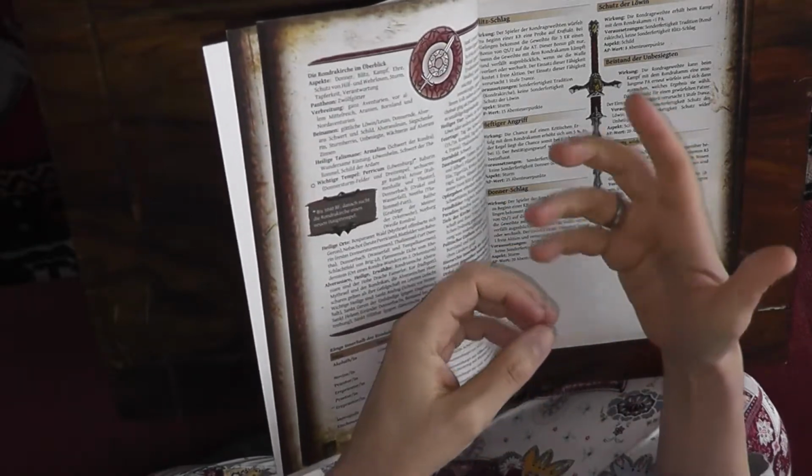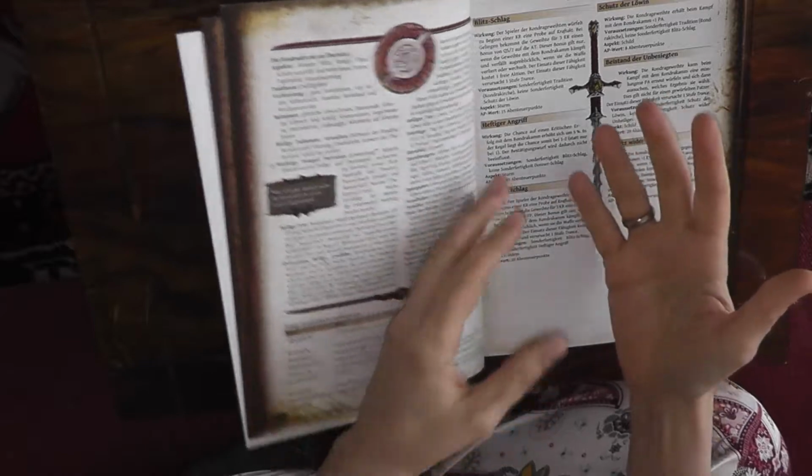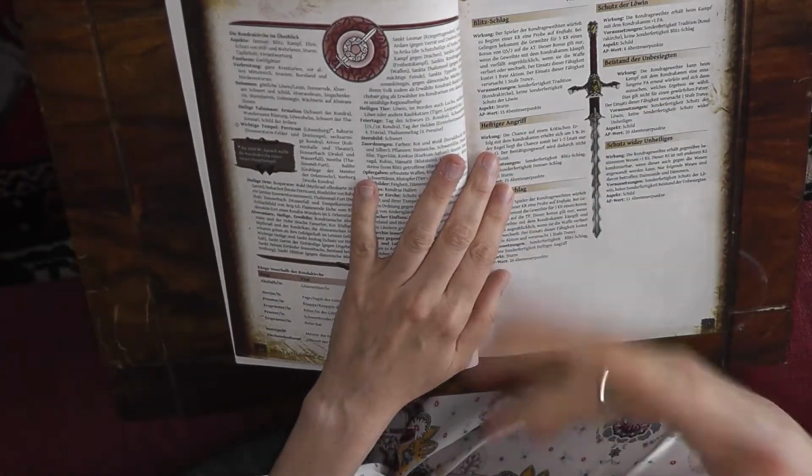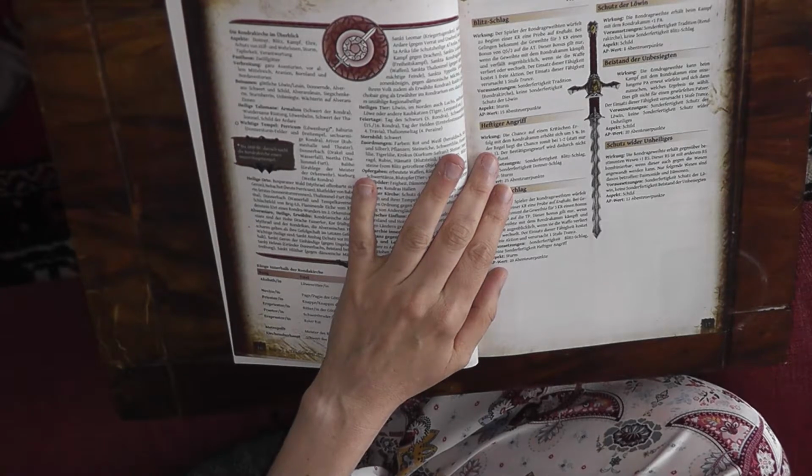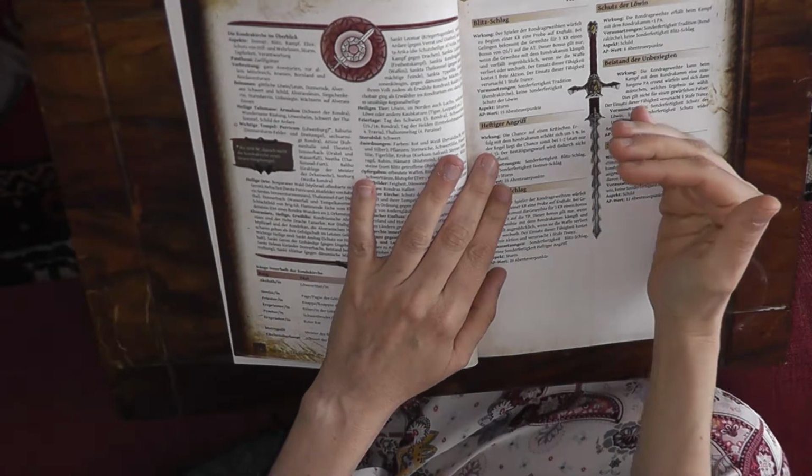Unlike, let's say, magic users who have a certain pool of astral energy that they can use and expend and that gets refilled, using karmal energy comes at a price.